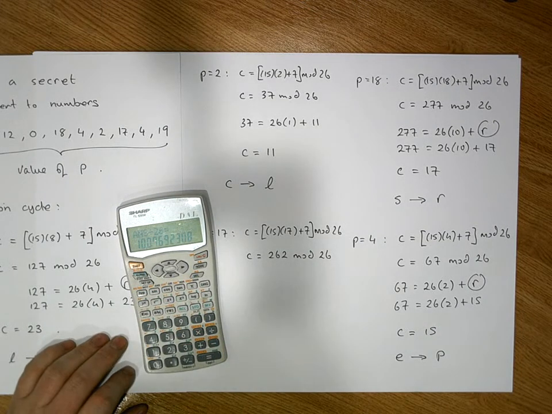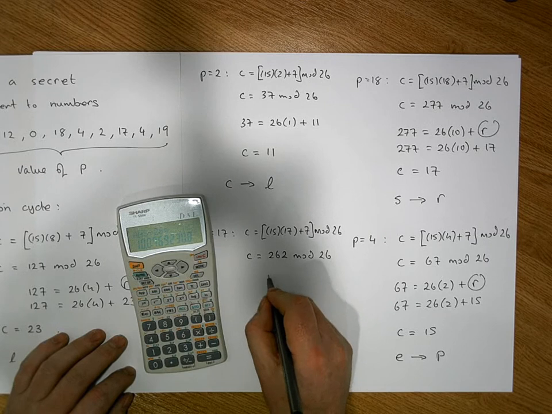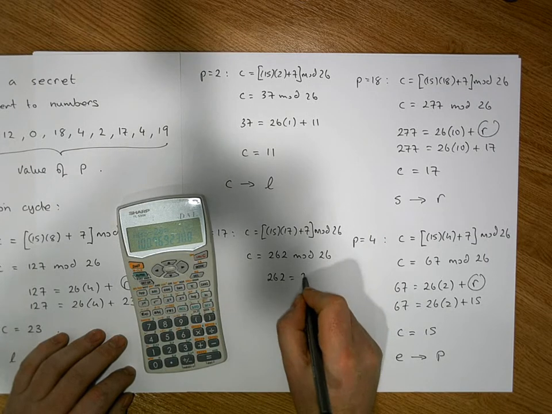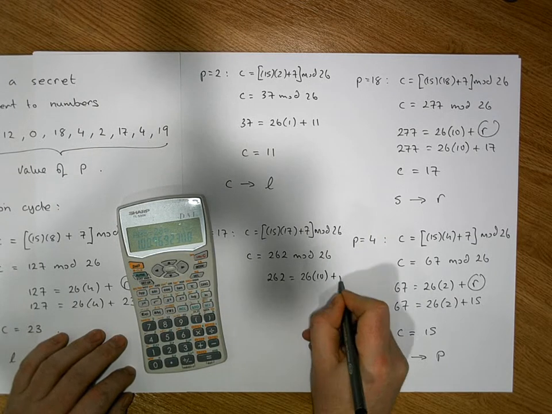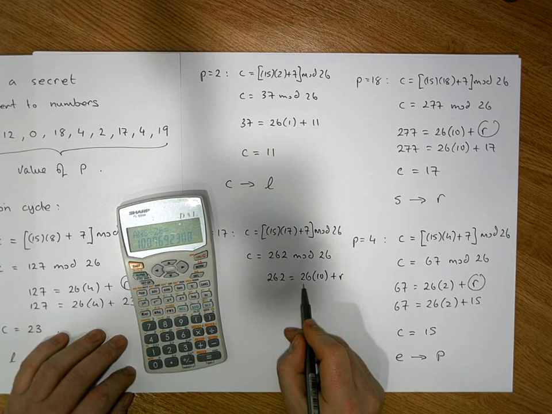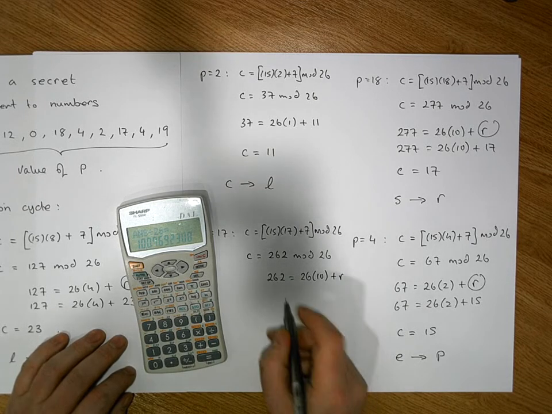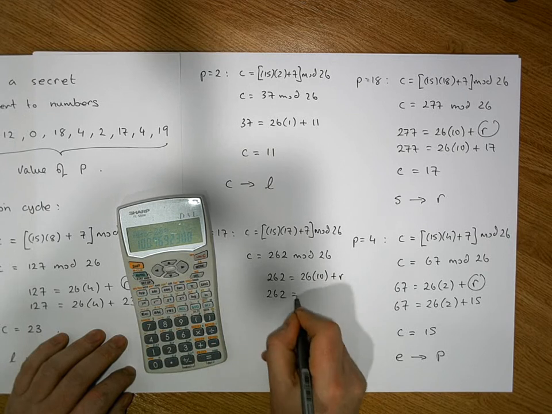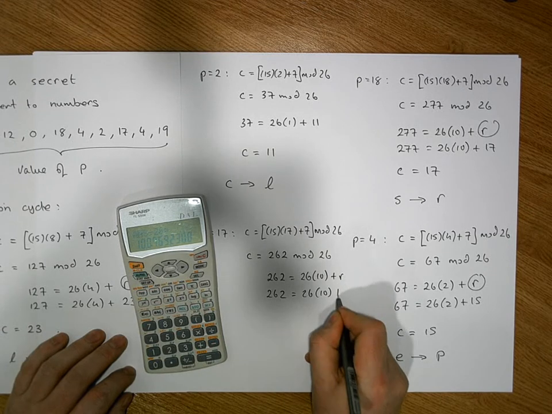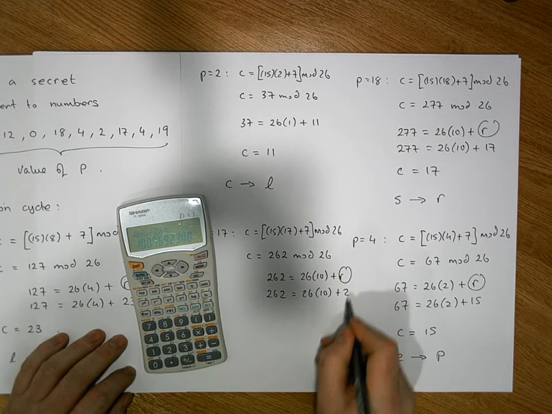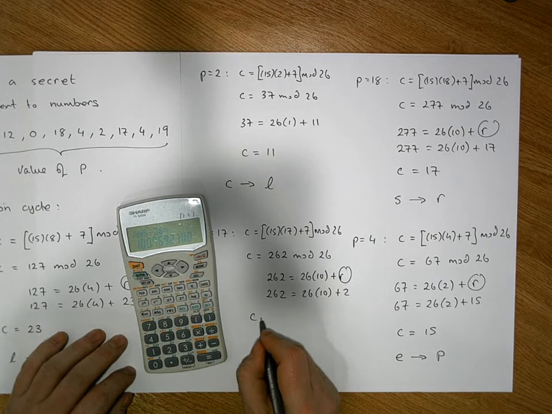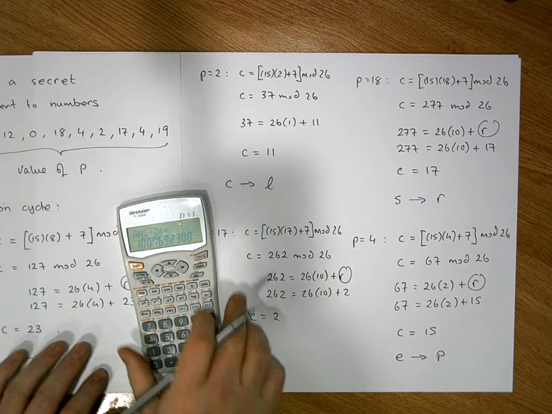Okay. So now what we know is that 262 must be equal to 26 times 10 plus a remainder. Well, 26 times 10 is 260. What do I add on to it to give me 262? I add on 2. So 262 is 26 times 10 plus 2. So my remainder is 2, and C is equal to 2. The ciphertext is equal to 2.